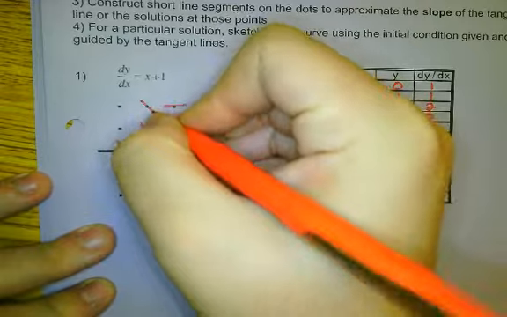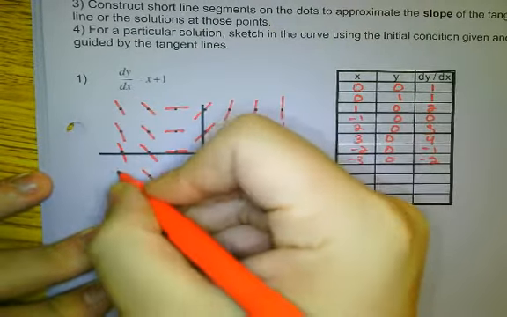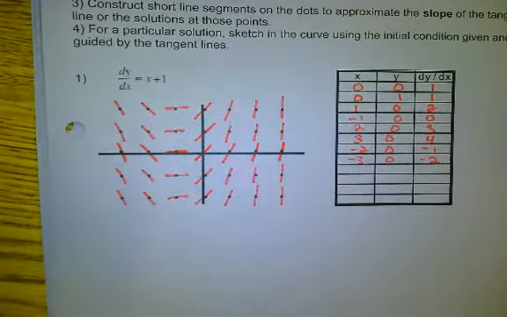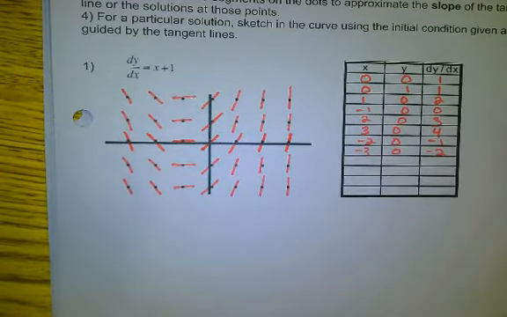All these are a -1. All these are a -2. And that's your slope field. Sometimes that's a 1-point question on free response. Just draw the slope field. Okay? Easy 1 point?